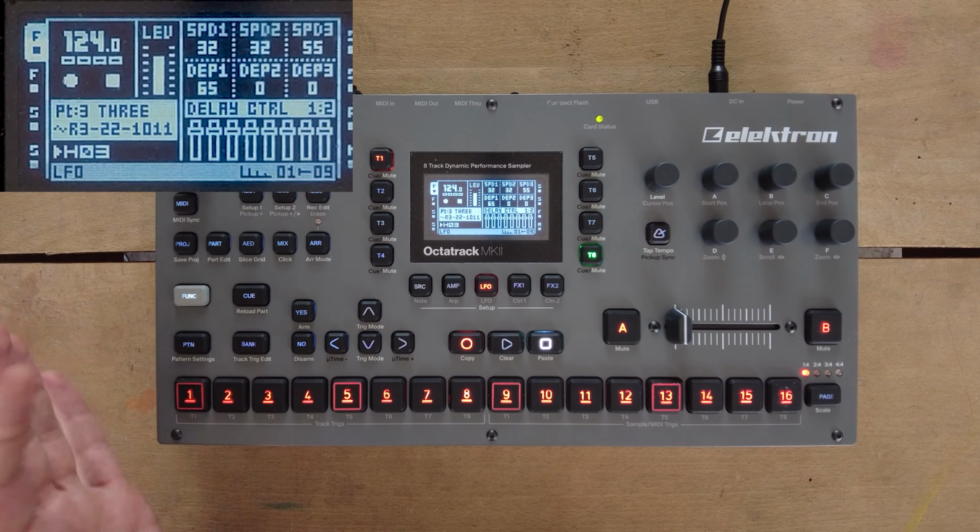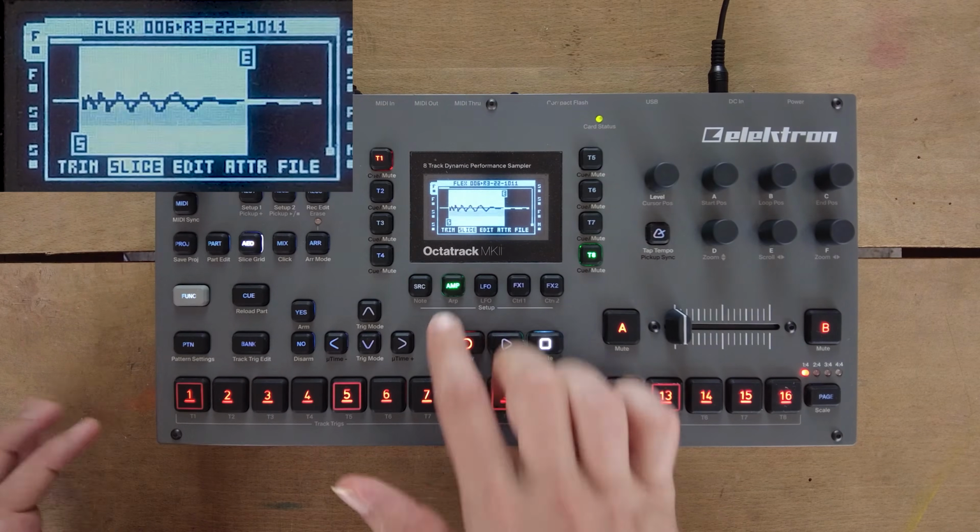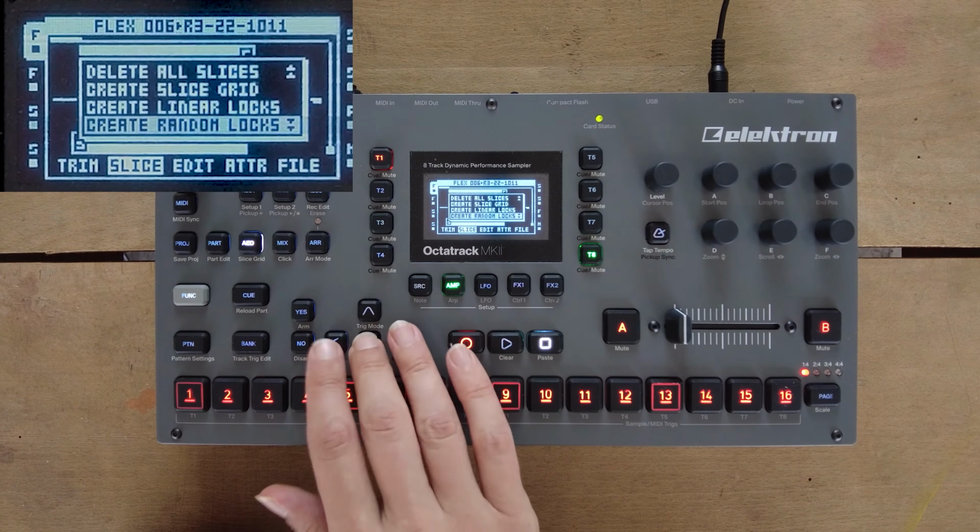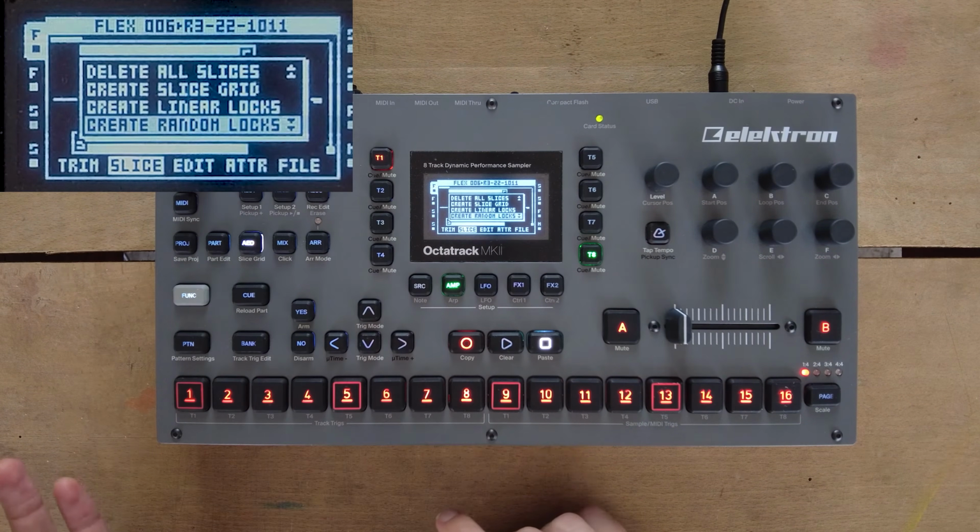Only downside is it costs you an LFO. So if you're going to need 3 LFOs, stick to the parameter locks. If not, this is a good way to do it. By the way, with the parameter locks in the slice menu, you also have the option to create random locks, which does exactly what you think it would do. Instead of going 1, 2, 3, 4, 5, it just randomly assigns a slice to each trigger.